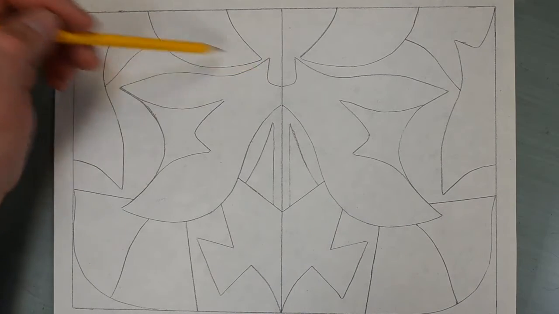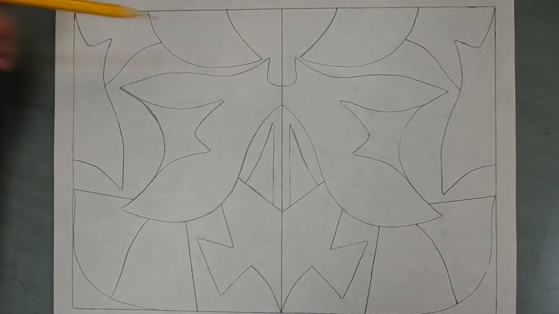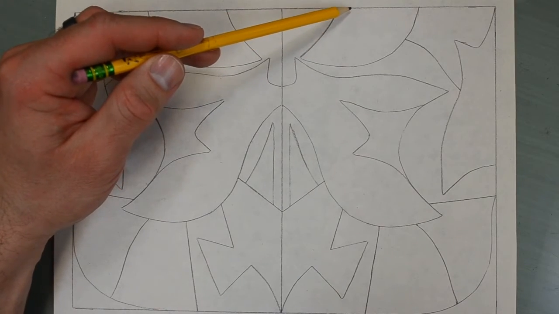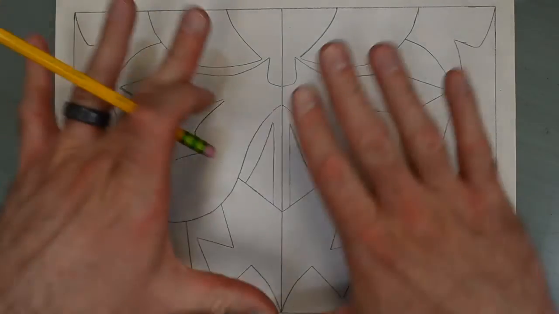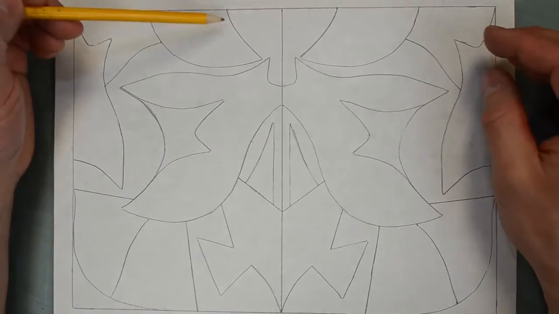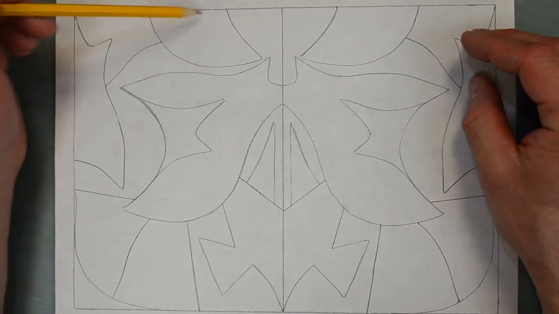I'm just going to go around and add different shapes that I want to, and I'm going to make sure that I do the same thing on the other side. It's a little bit easier now because I don't have such a big area to work with, and I can just focus on small areas.